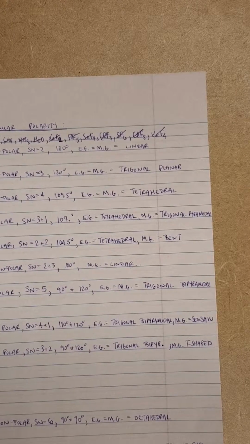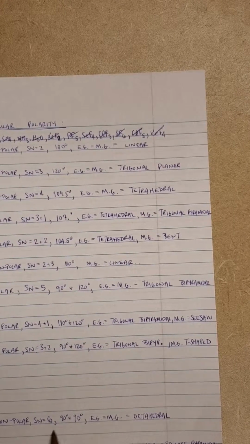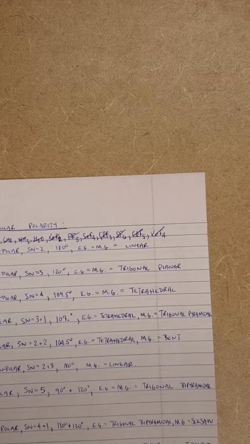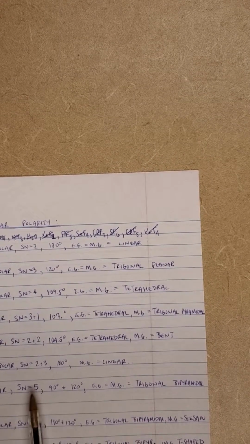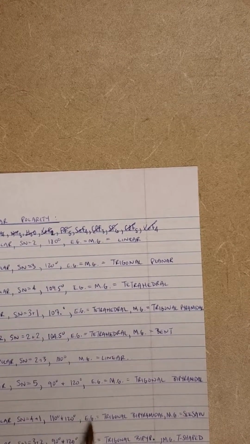So octahedral is going to be a steric number of 6. Trigonal bipyramidal is going to be a steric number of 5 for electron geometry. Steric number of 4 is going to be tetrahedral, 3 trigonal planar, and 2 linear.